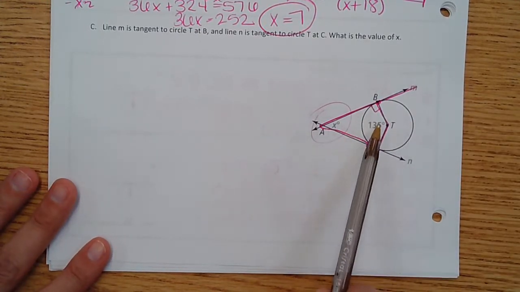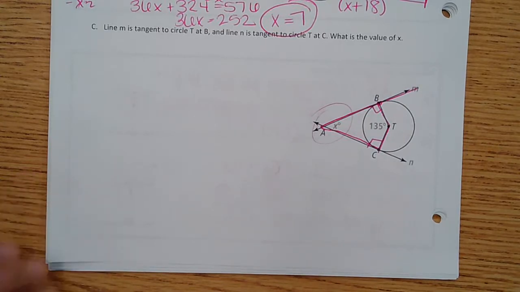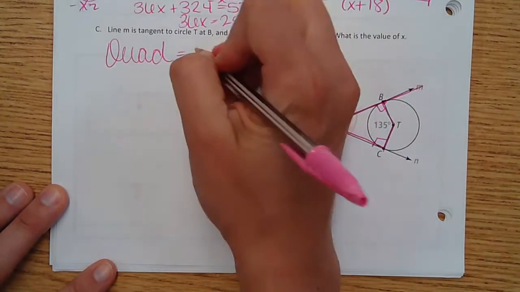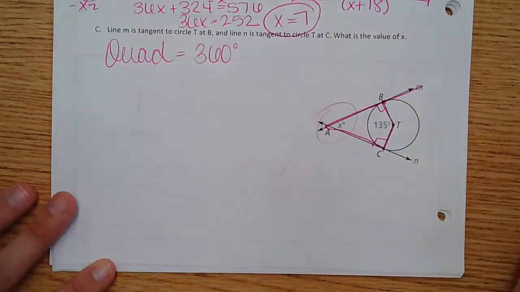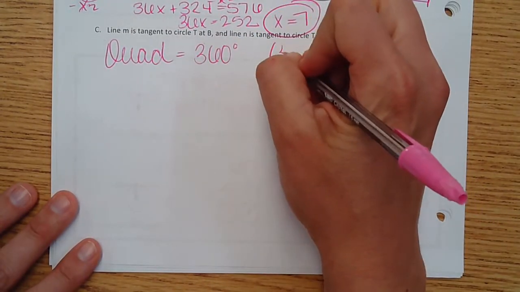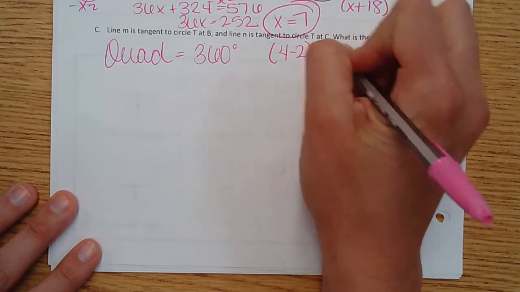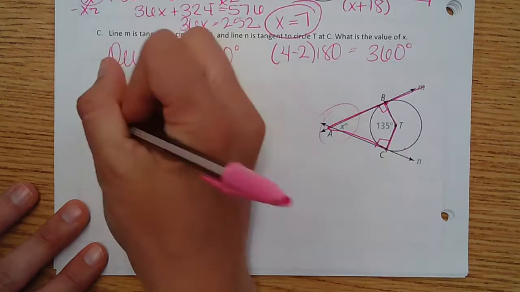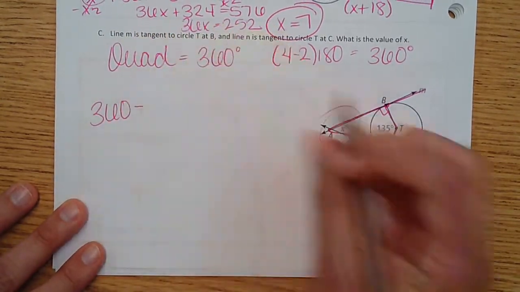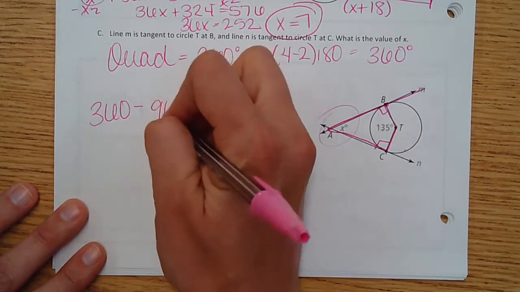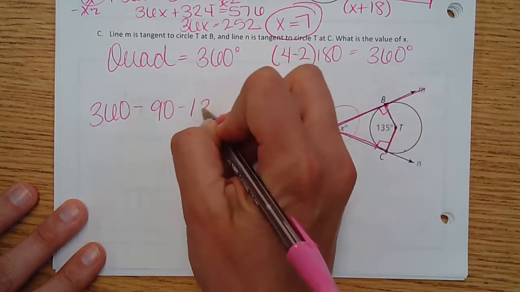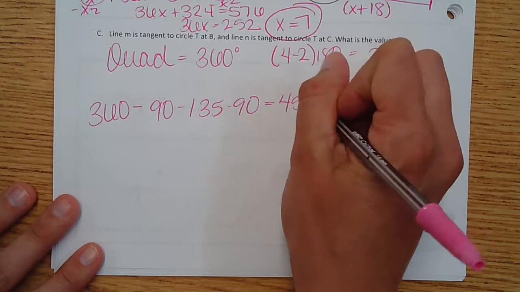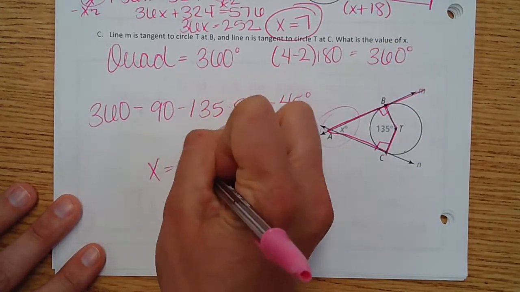Because I know 3 out of 4 angles in that shape. Well, it's a quadrilateral. Some of us remember that quadrilaterals add up to 360. If you don't remember, you can do 4 minus 2 times 180. That tells me that those will all add up to 360 degrees. So 360 minus these 3 angle measures, minus 90, minus 135, minus 90, leaves me with 45 degrees. So x equals 45 degrees.